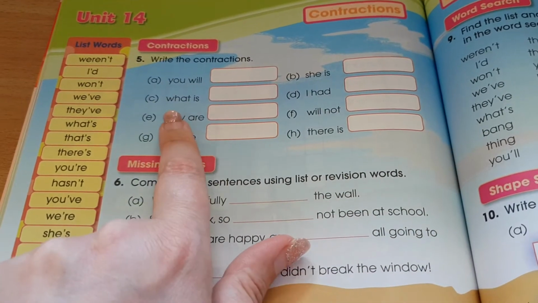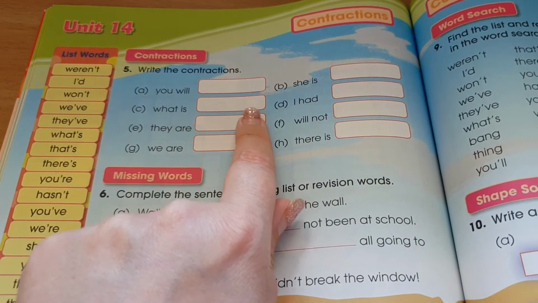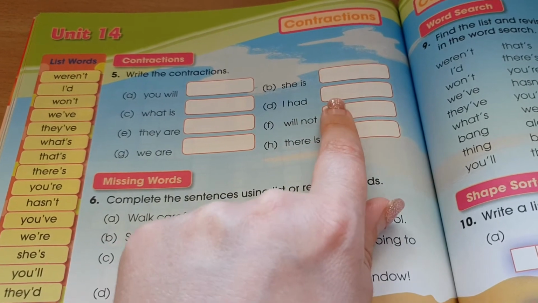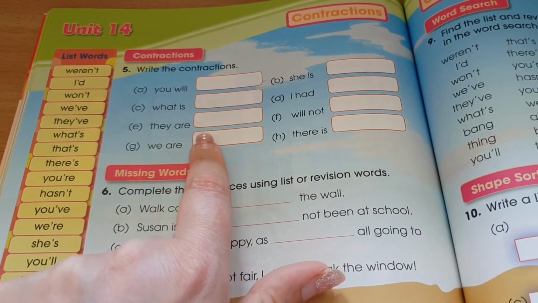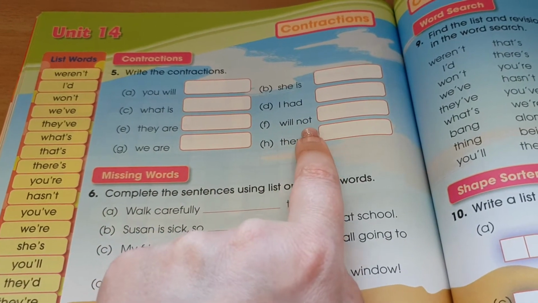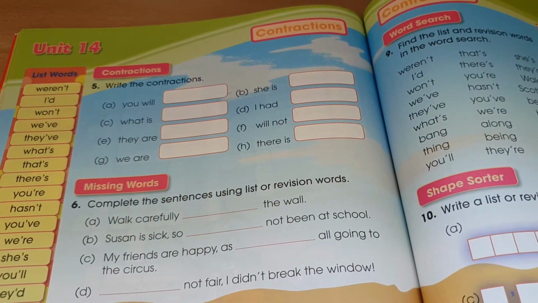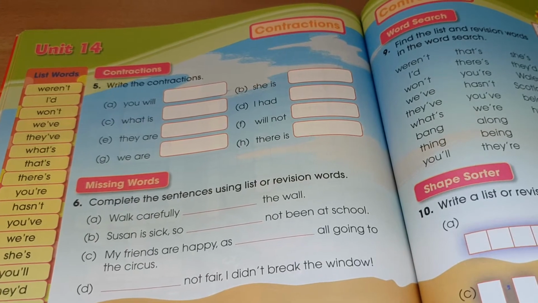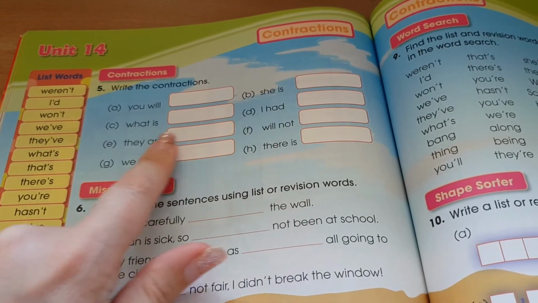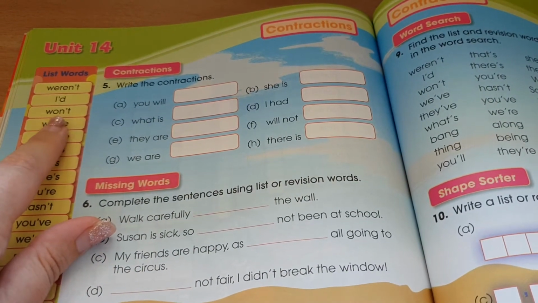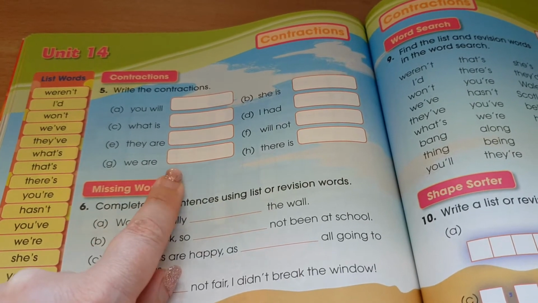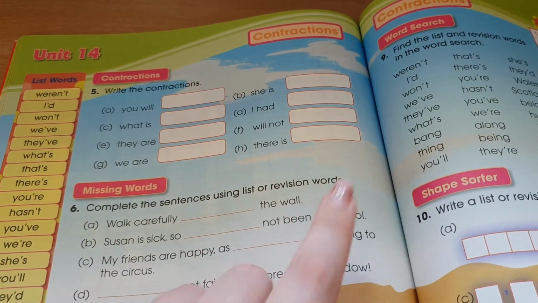Make it into a contraction. What is? I had. They are. Will not, and careful with that one because the spelling changes. Remember, it doesn't become willn't. It changes to won't. We are, and there is.